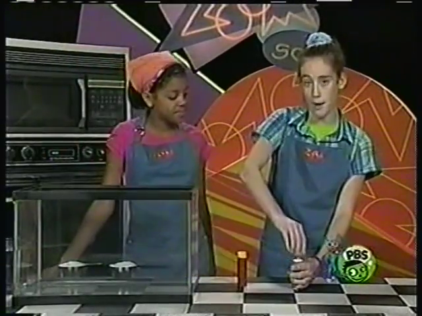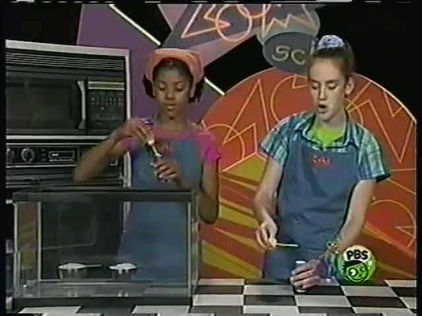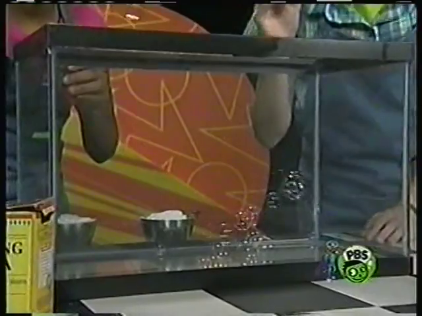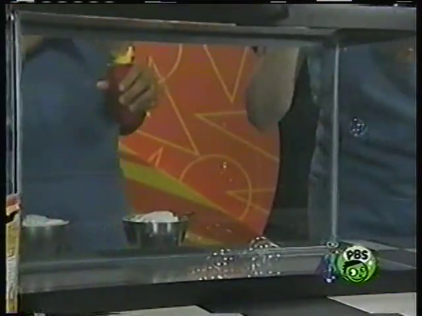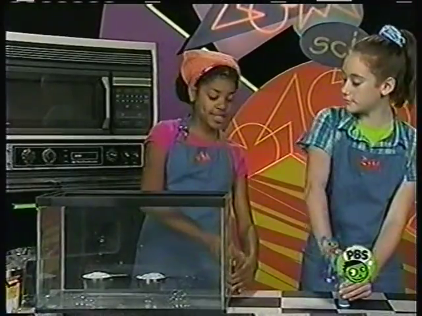Here's what happens when I blow bubbles into a tank with just air in it, no carbon dioxide. See, the bubbles don't float. Here's how you can try this in your kitchen at home.